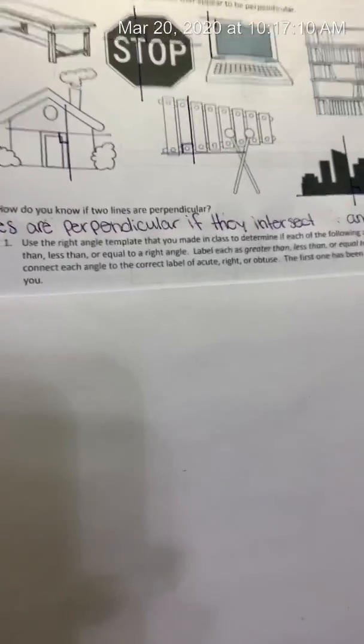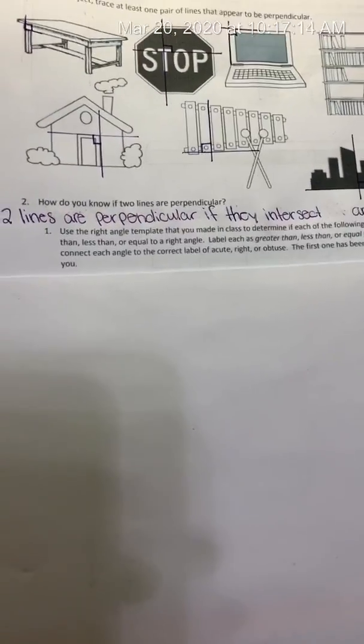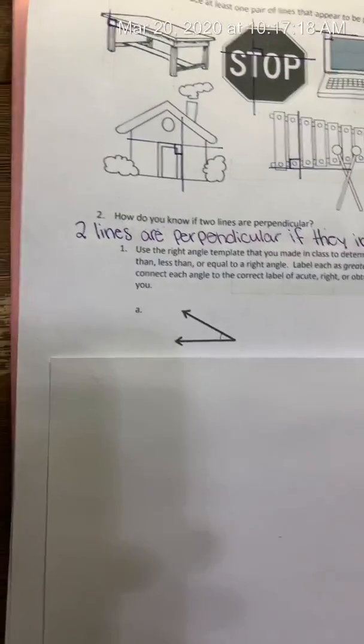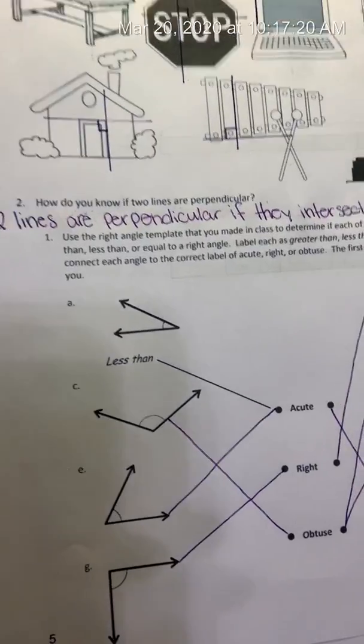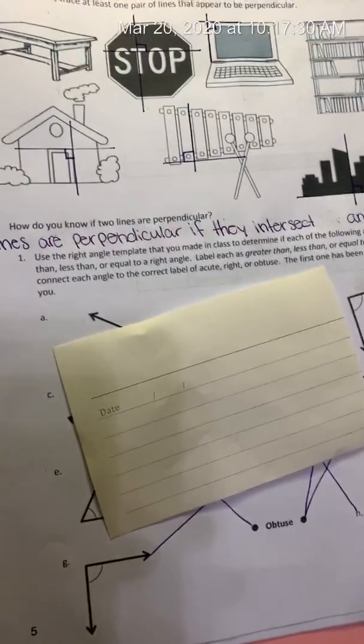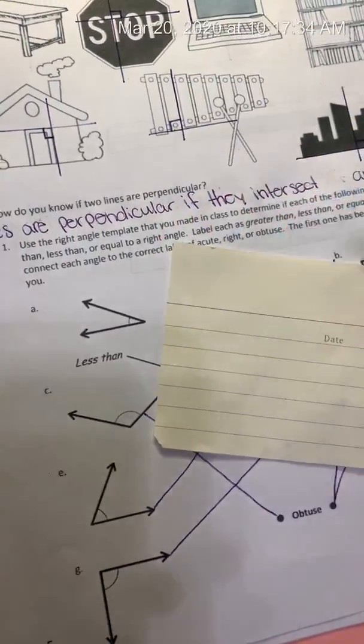The first one has been completed for you. So I forgot to label mine, but I did draw the lines. So when we're using that right angle template, hopefully some of you brought the note card home. If you don't have a note card at home like me, I just cut off a little rectangle from a piece of paper, because all of these angles create that 90-degree angle.